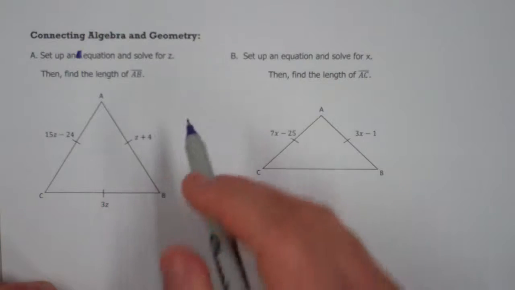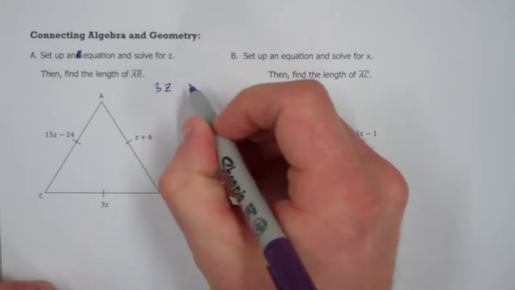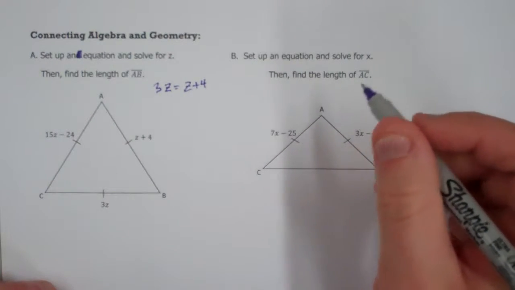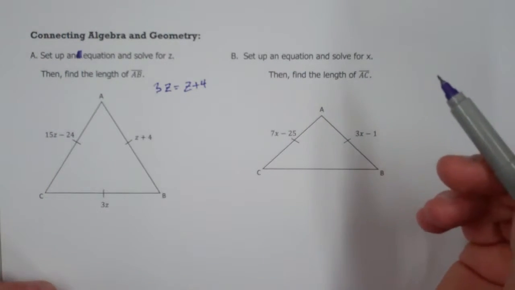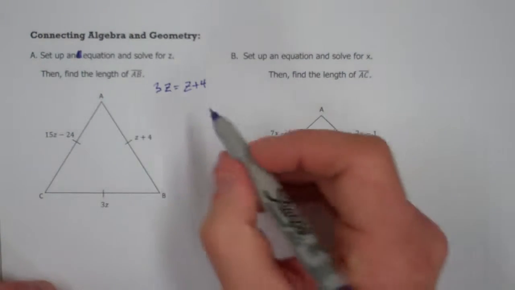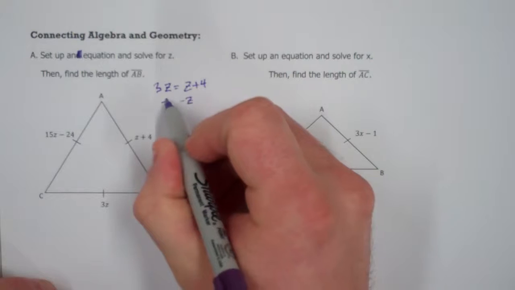I think 3z equal to z plus 4 is going to be pretty easy to solve. But you could do z plus 4 equals 15z minus 24, or you could do 15z minus 24 equals 3z. Anything like that's fine. In this case, at least.